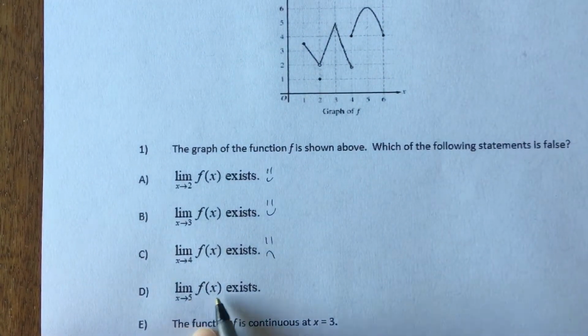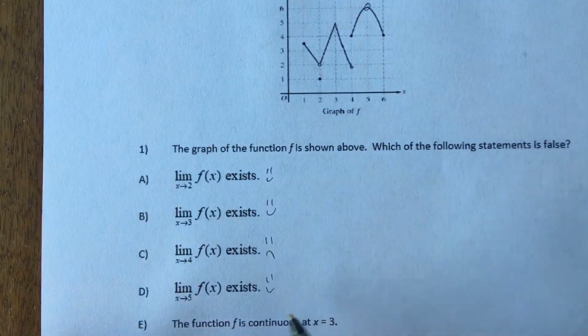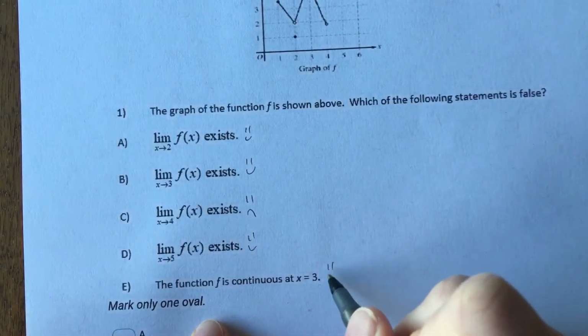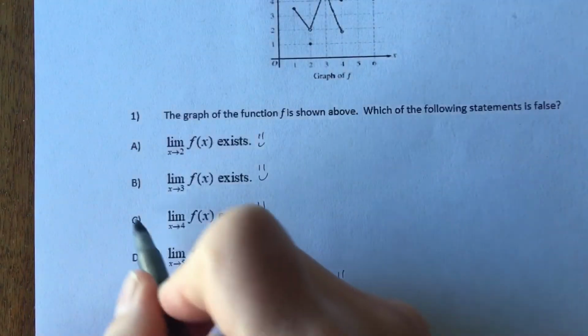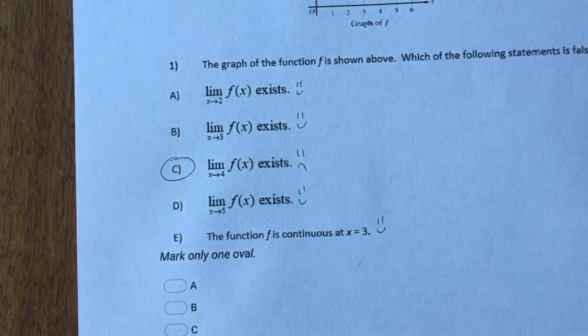Now, the limit at 5 exists for sure. We're reaching a value right there. And f is continuous at 3. Again, continuous for sure. Differentiable, different story, but it is continuous. So C is the only one that was not true on that.